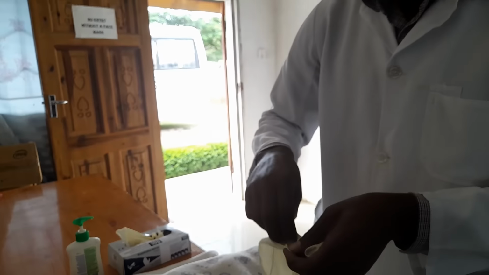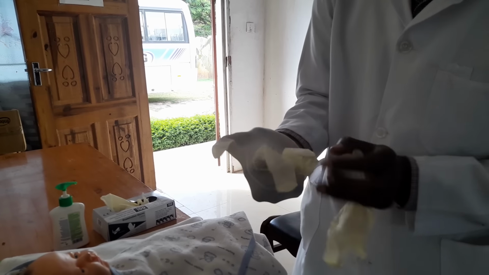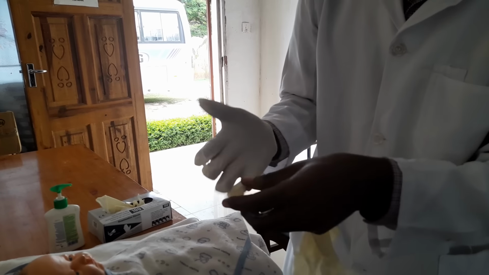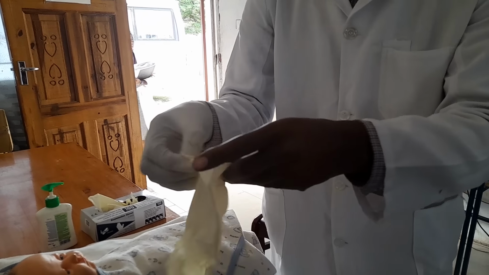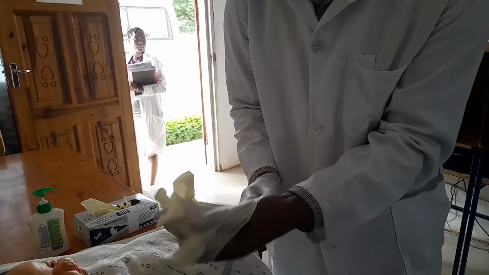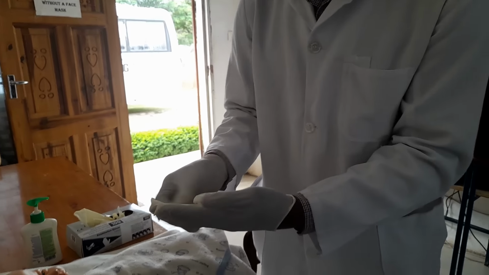After you do that, you're going to wear gloves. Because this is a newly born baby, you're not going to touch a newly born baby with bare hands because of infection prevention issues. Once you do that, you should quickly go to the resuscitator and switch it on.